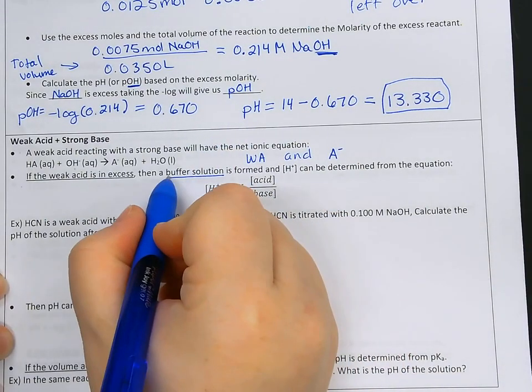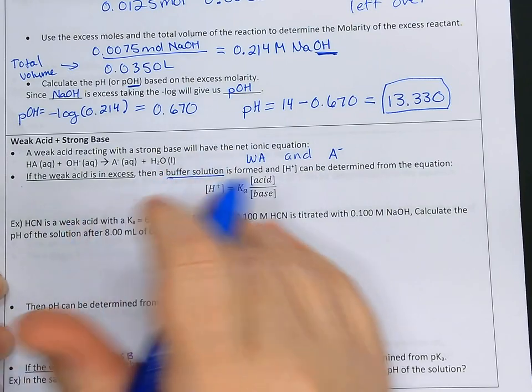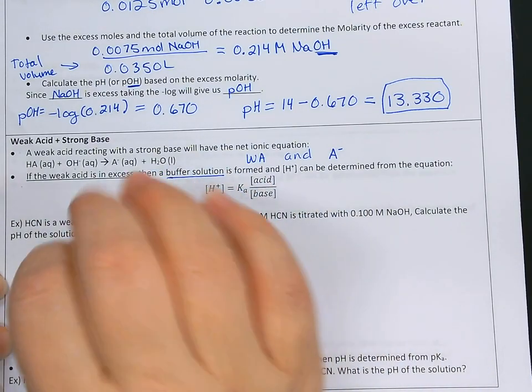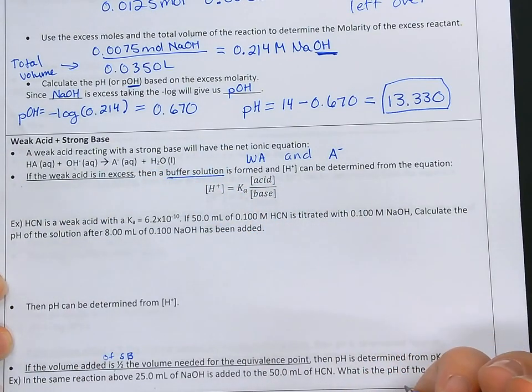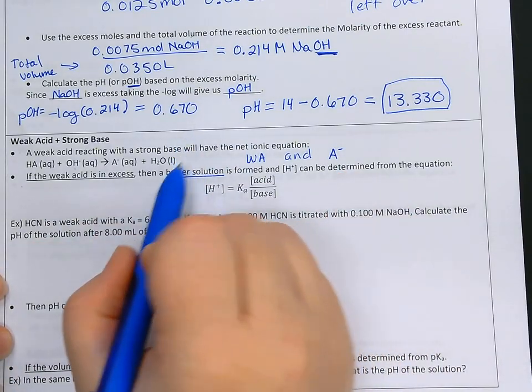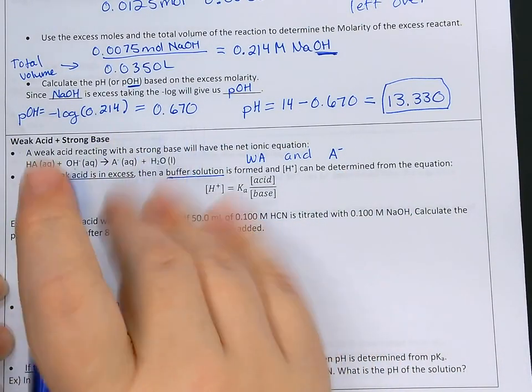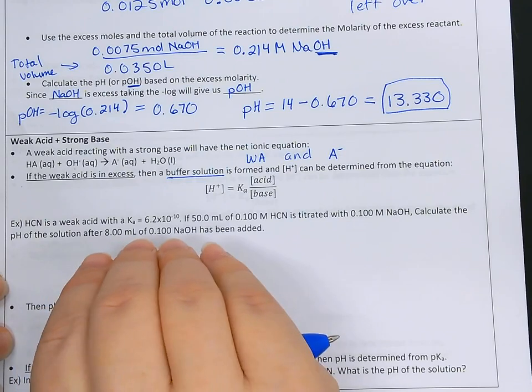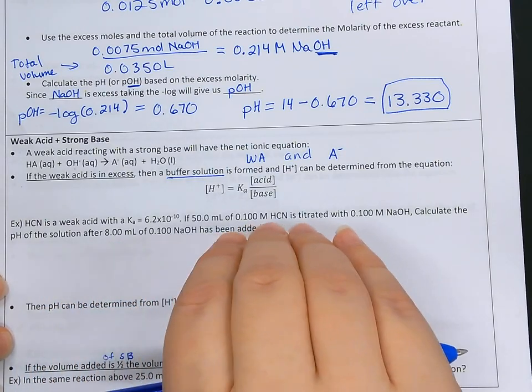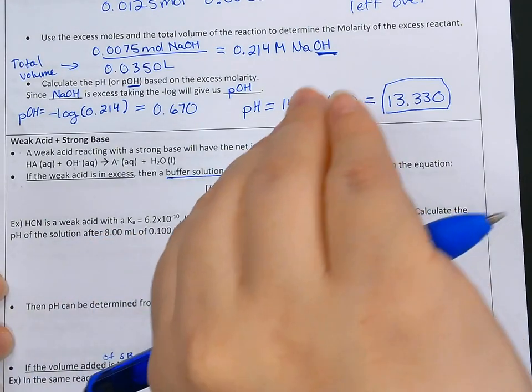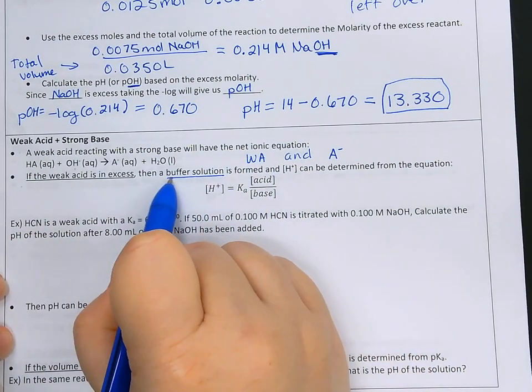A buffer solution is a solution that resists change in pH. We're going to be looking at what are called titration curves in the next section, and we're going to see on the actual graph where it inches up really slowly instead of having a drastic increase. So we create a buffer solution.